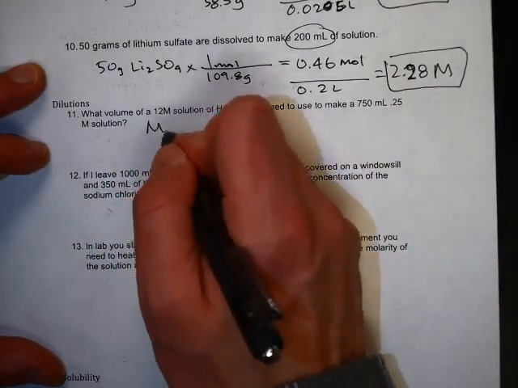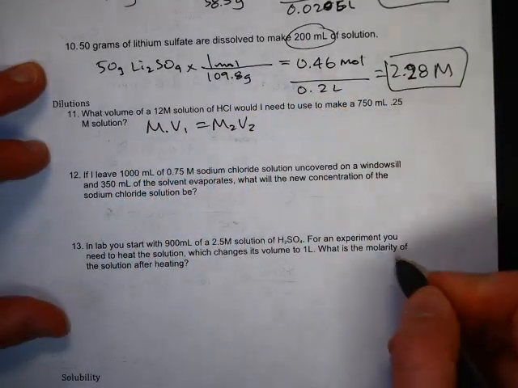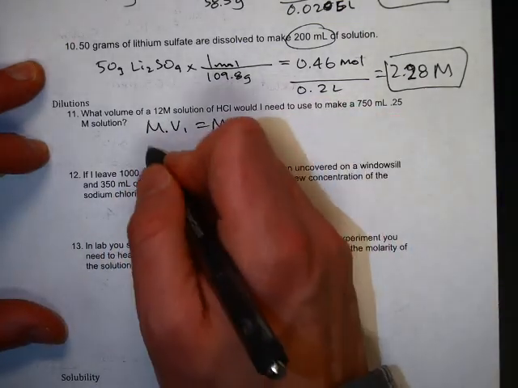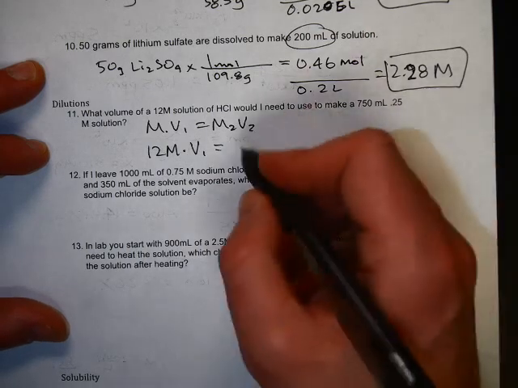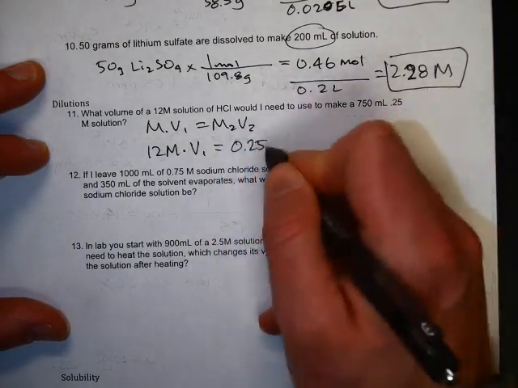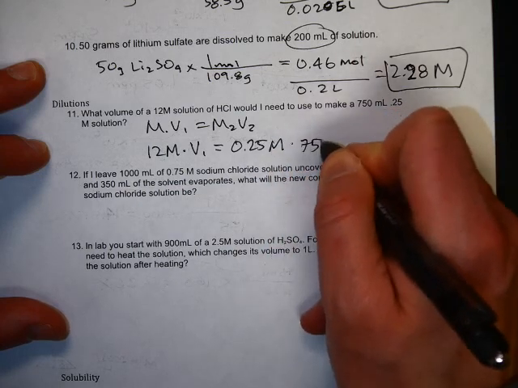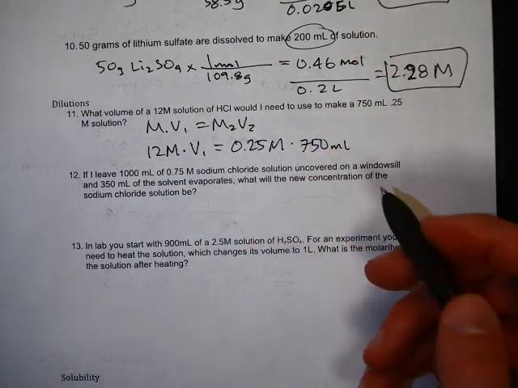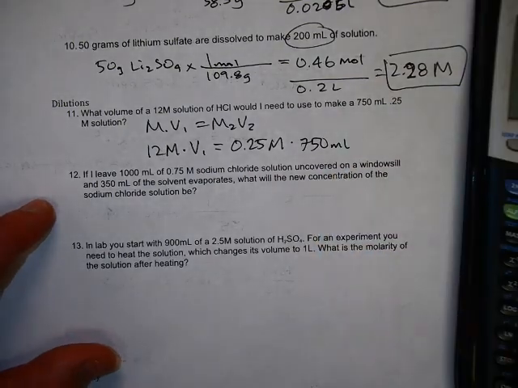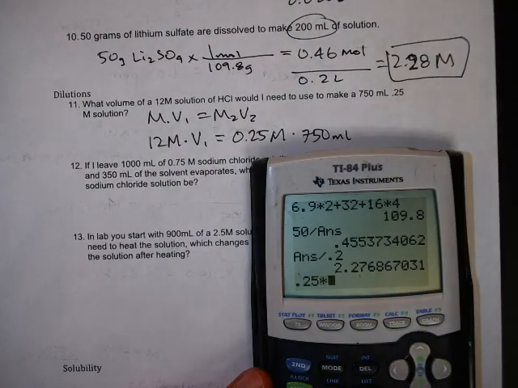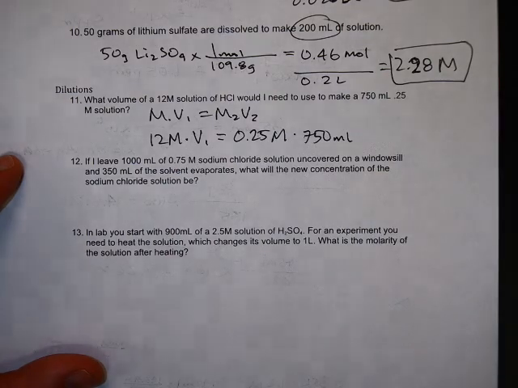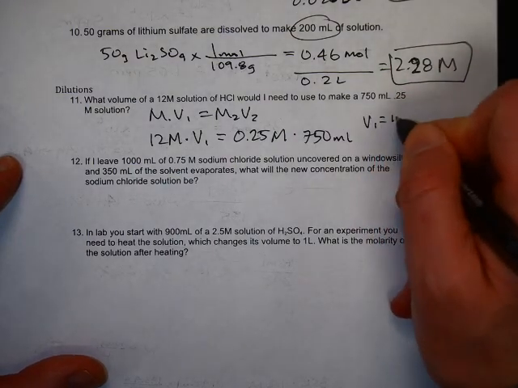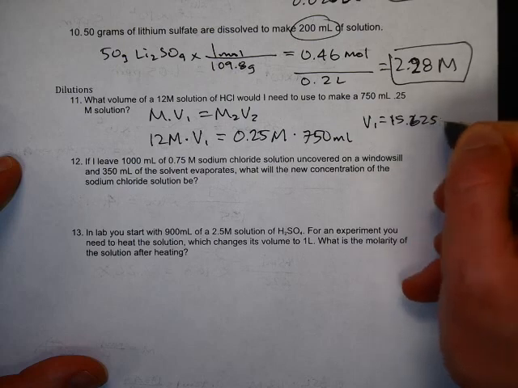Finally, you get dilutions for our last set. And dilutions is M1 times V1 equals M2 times V2. So when it says what volume of 12 molar solution, I would have 12 molar here, and volume I'm looking for to make a 750 milliliter 0.25 molar solution. So 0.25 is the new molarity, and it's 750 milliliters. If you keep it in milliliters, your answer just comes out in milliliters. So take 0.25 times 750 divided by 12, and you get 15.625 milliliters.